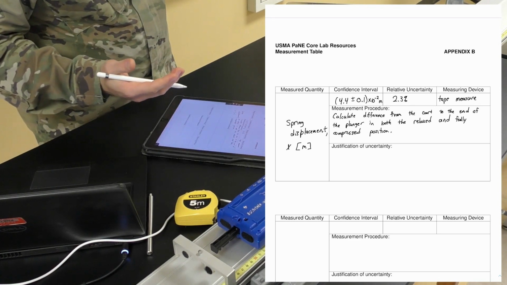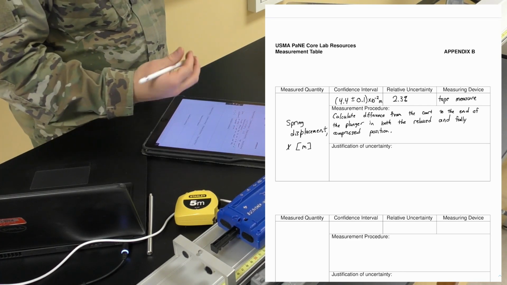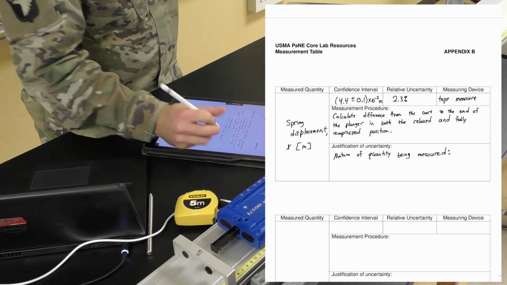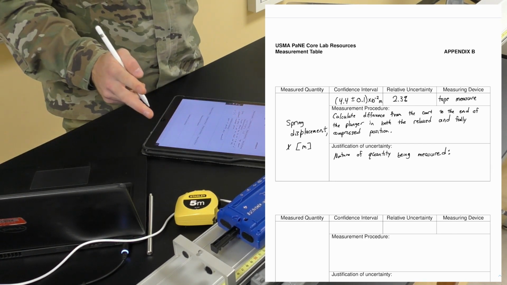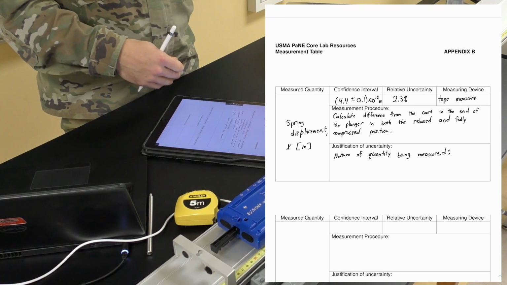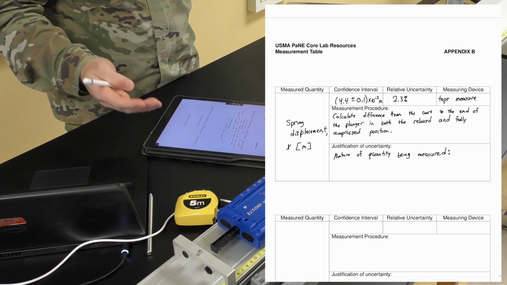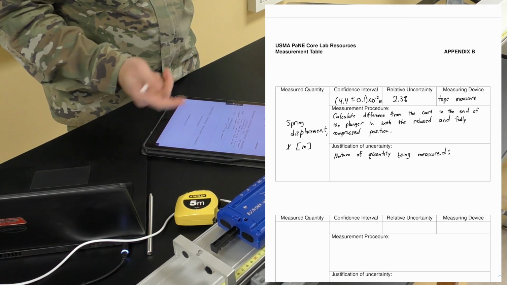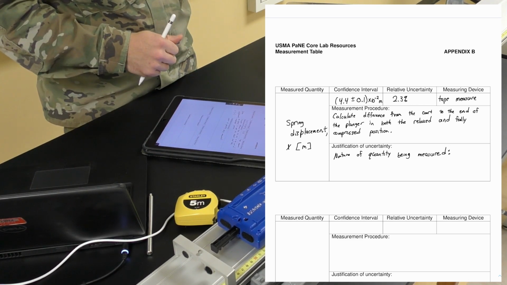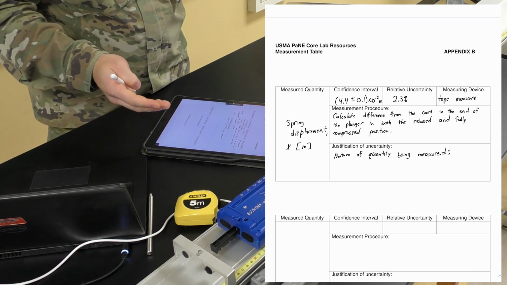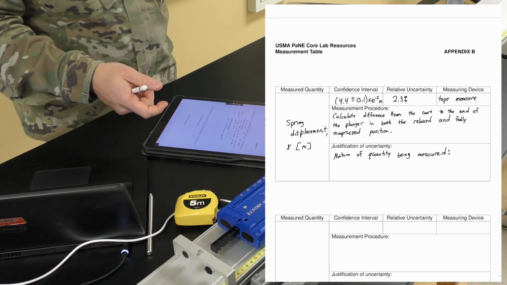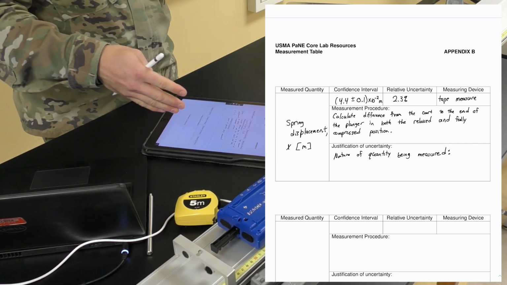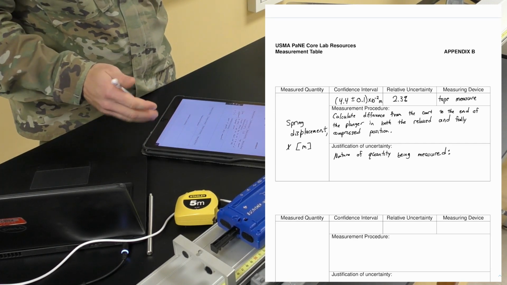And the justification of the uncertainty for this is going to be the nature of the quantity being measured. Since I have to take two separate measurements and combine them, ultimately I can't really get much finer than the tick marks on the measuring tape. Maybe I can find a better tool that would allow me to do it within a single measurement, but ultimately because I have to take two measurements, the nature of that quantity being measured is going to be the limiting factor.